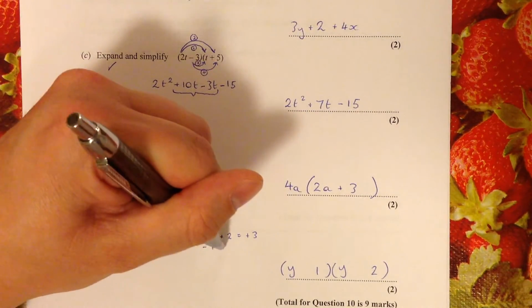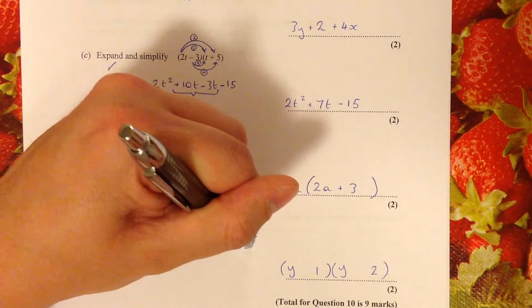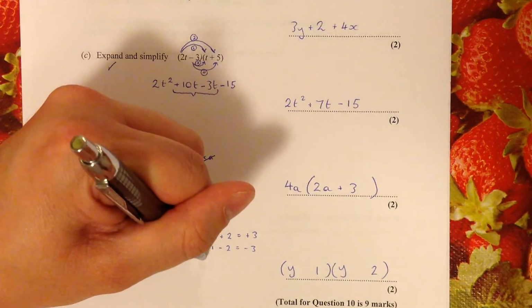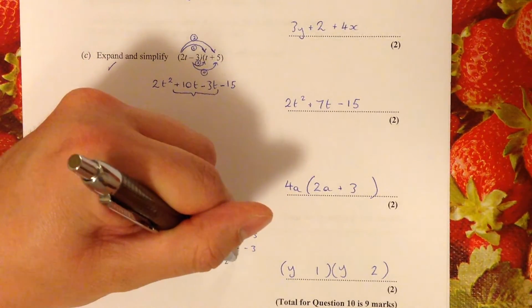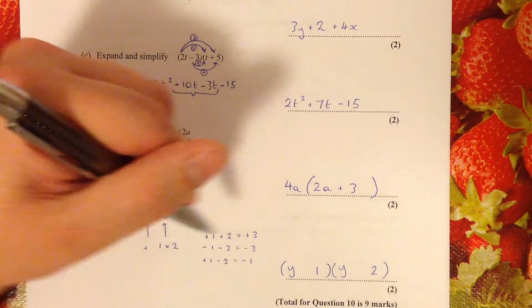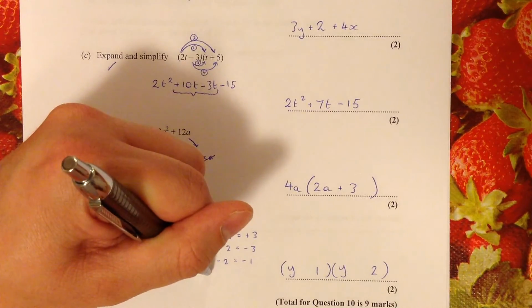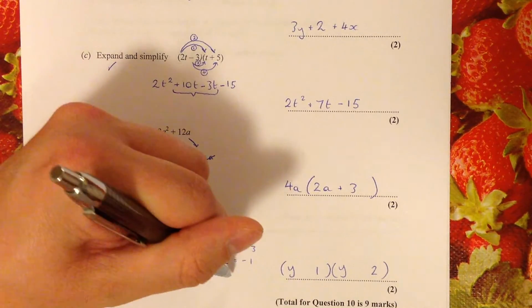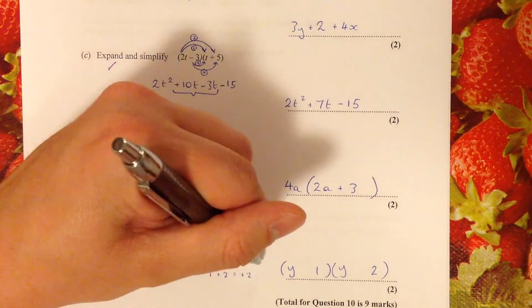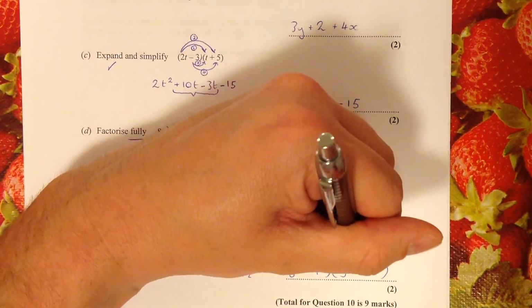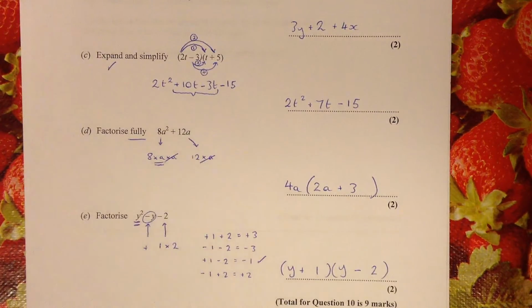I could have minus 1 minus 2, but that would give me minus 3 when I added them together, so that's not what I wanted either. I could have plus 1 minus 2, well that would give me minus 1, which is what I want, but let's double check the other last combination. I could have minus 1 plus 2, but that would give me positive 2, so the combination I want is when the 1 is positive and the 2 is negative. And it would always be good at this point if we expanded this back out to check that it gave us the question to start with.